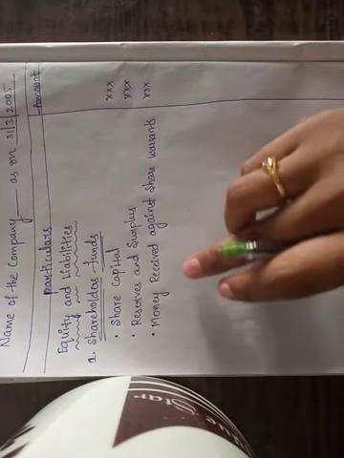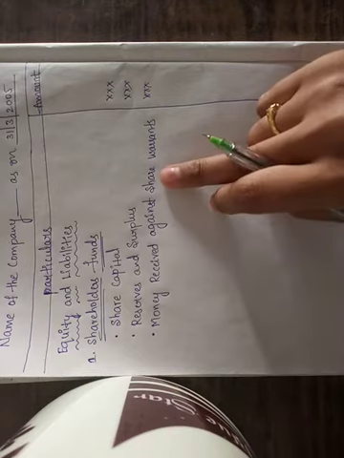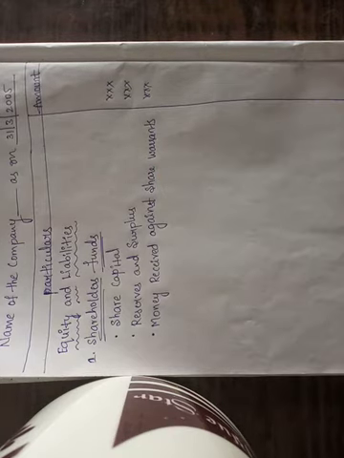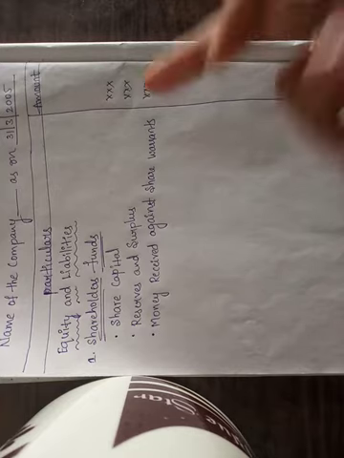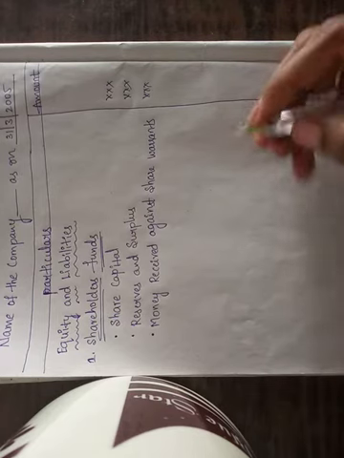I will explain later what equity shares and preference shares are, and the meaning of preference dividend. So any preference shares will be converted into equity shares, and against that, money is received.